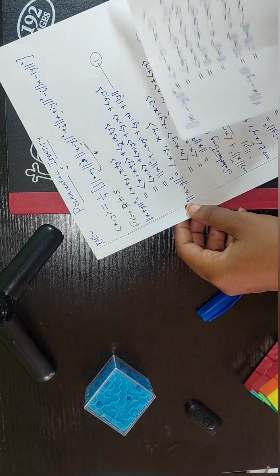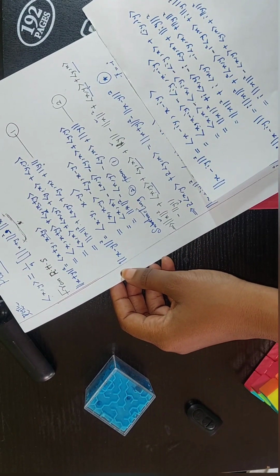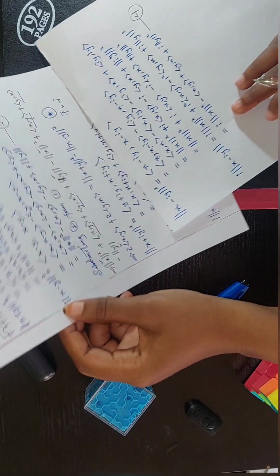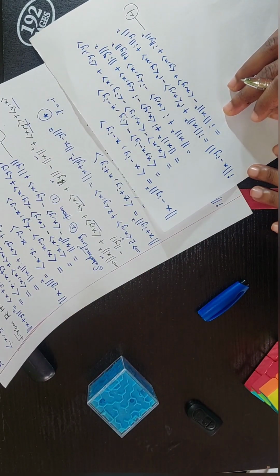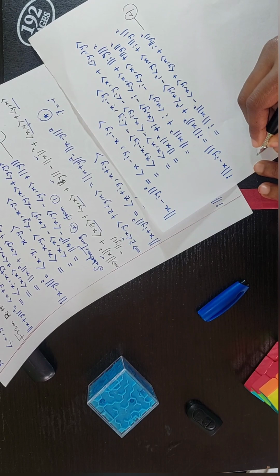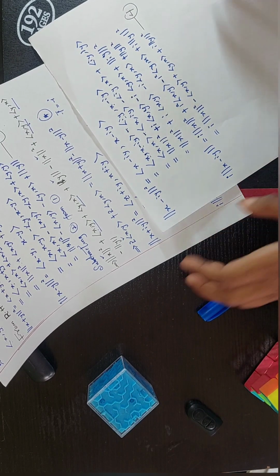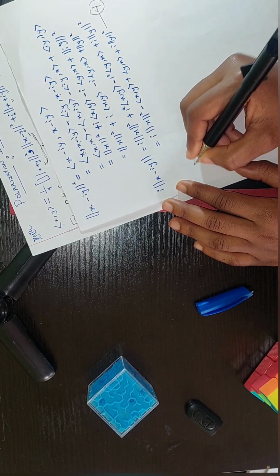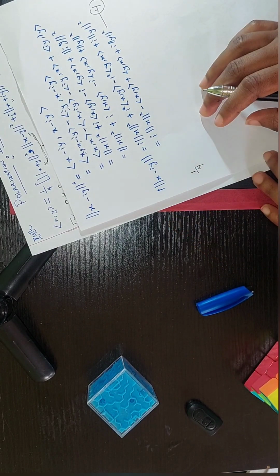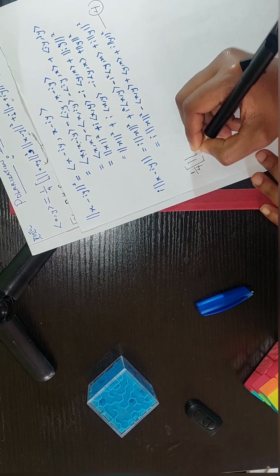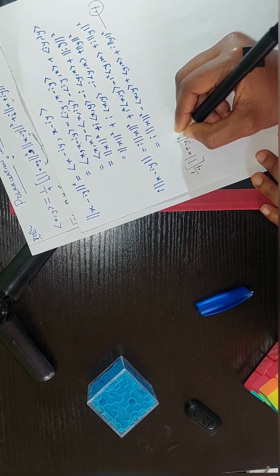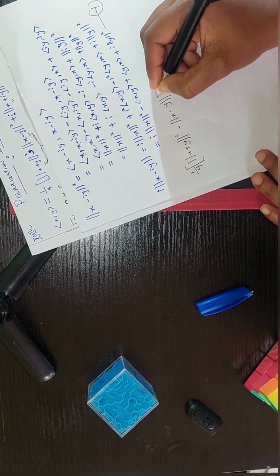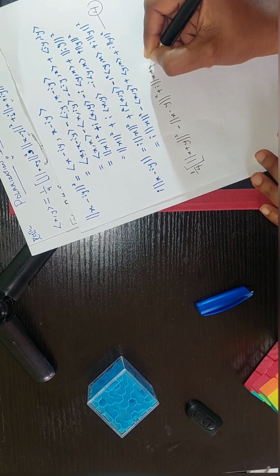Now we're working with the left hand side, and this is what we have in the left hand side: ‖x + y‖² minus ‖x − y‖² plus i‖x + iy‖².